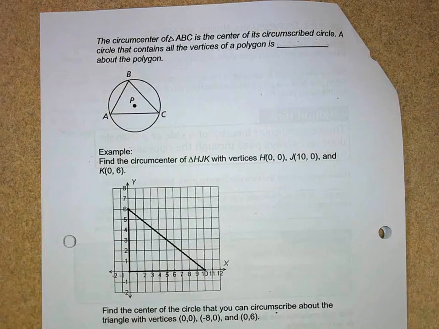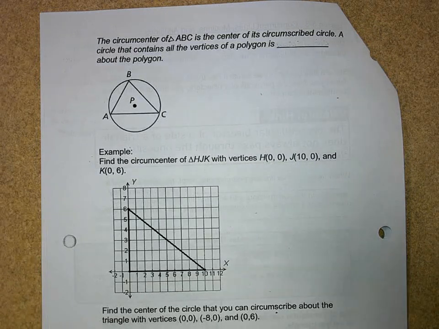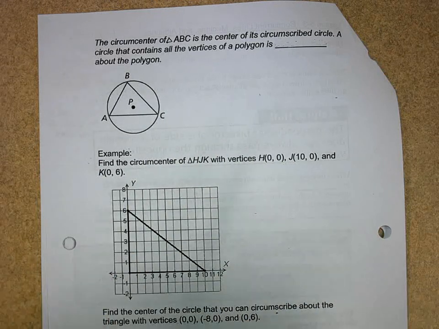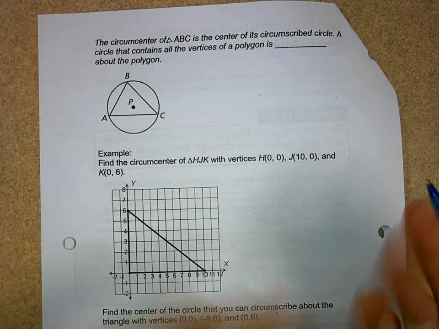All right, scholars, we're now here on the second page. I'm going to talk to you about why they call the point of concurrency for the perpendicular bisectors a circumcenter. Now, here's the part that I love, and this vocab is very helpful for second semester.